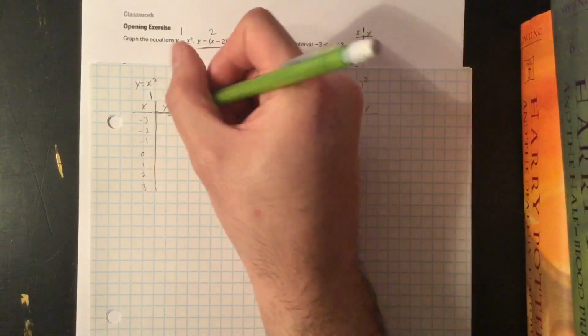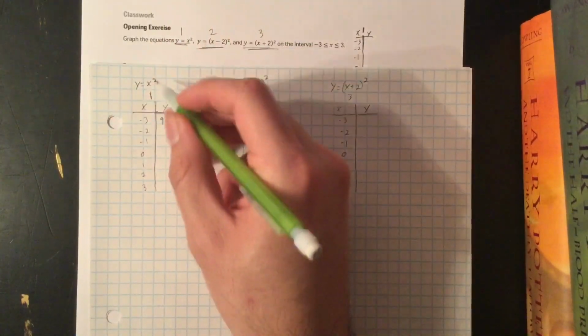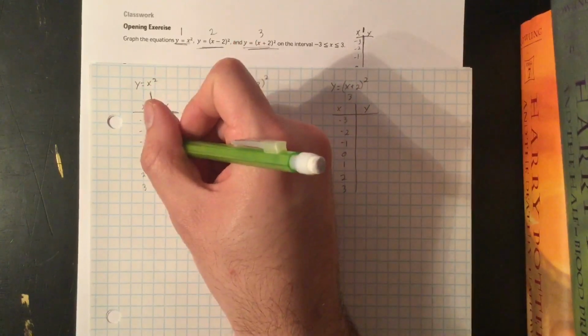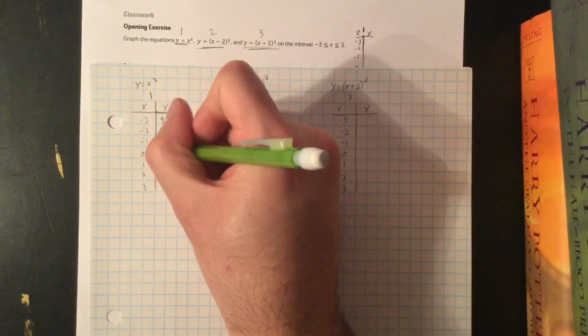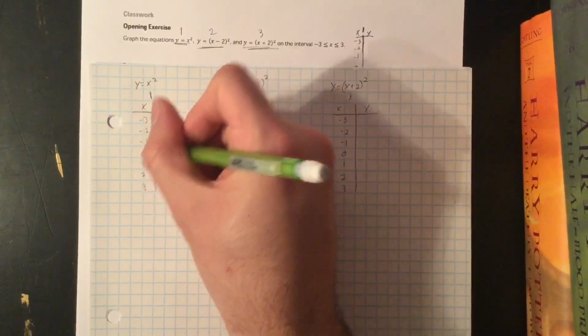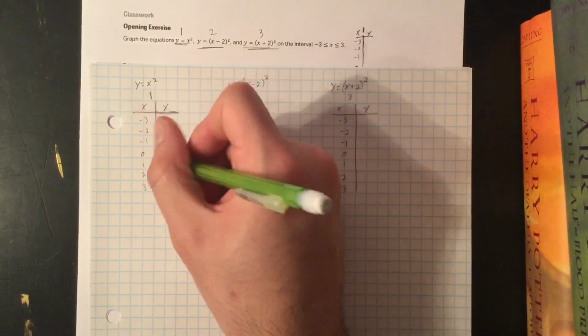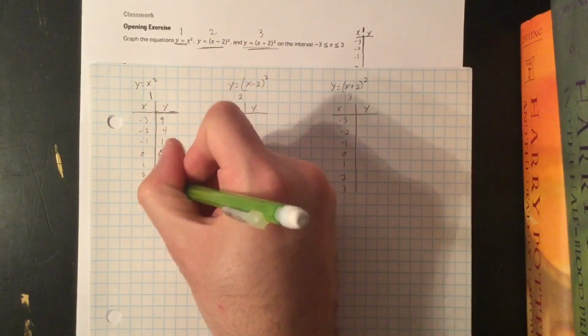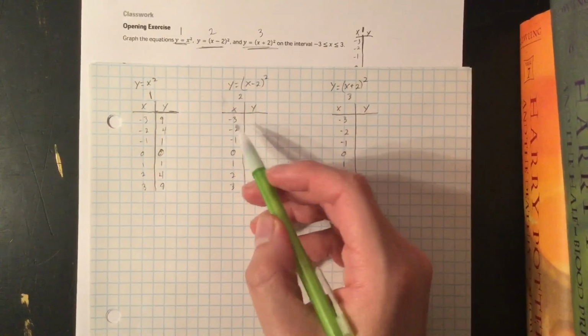So -3 squared is going to be 9, -2 squared is 4, -1 squared is 1, 0 squared is 0. 1 squared is 1, 2 squared is 4, and 3 squared is 9. So we'll go to the next one.